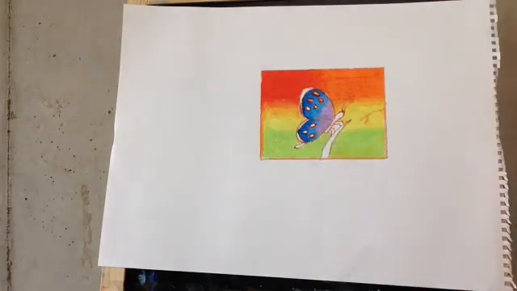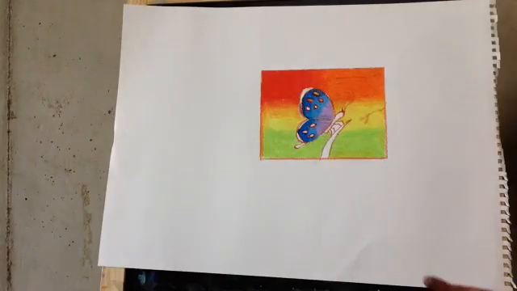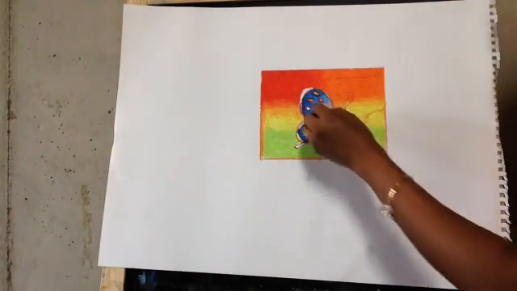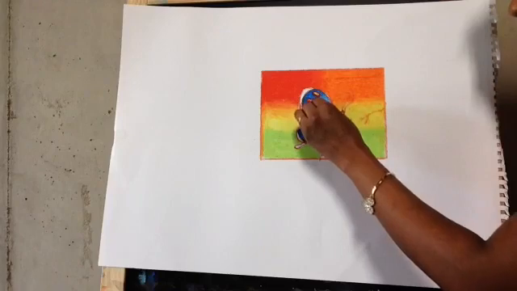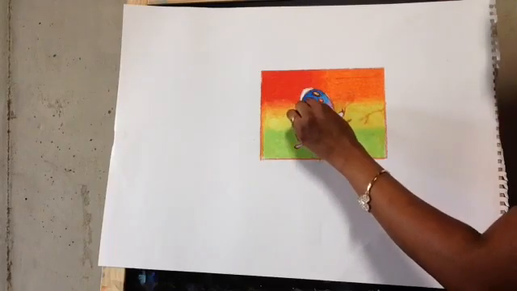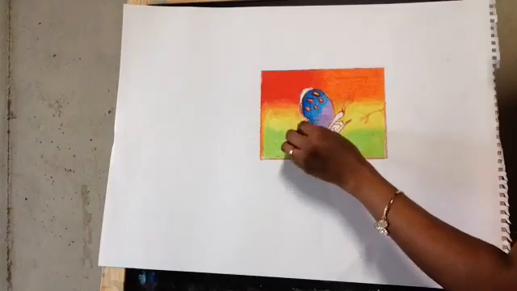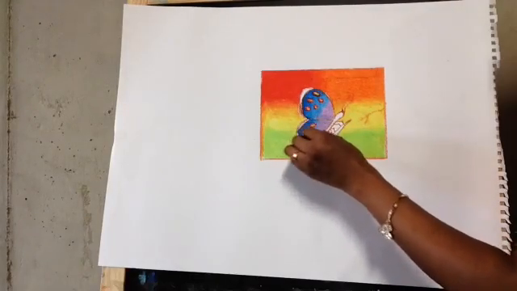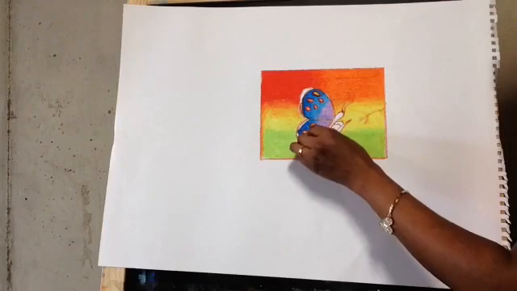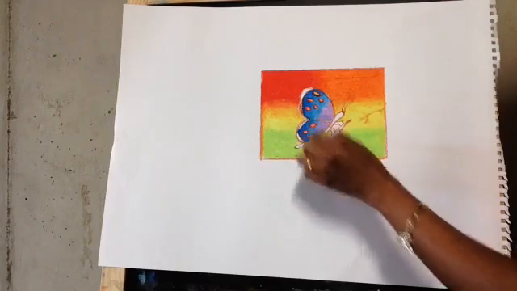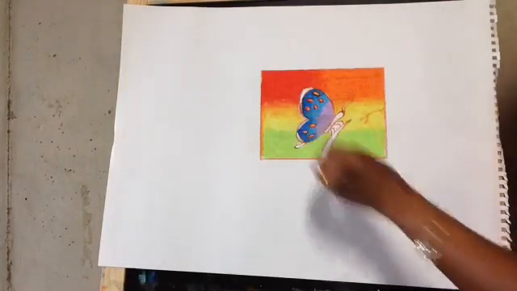Also, we tend to keep our palm inside the picture, but we need to be conscious about that. We have this yellow in the middle. Ta-da! All my polka dots are covered.